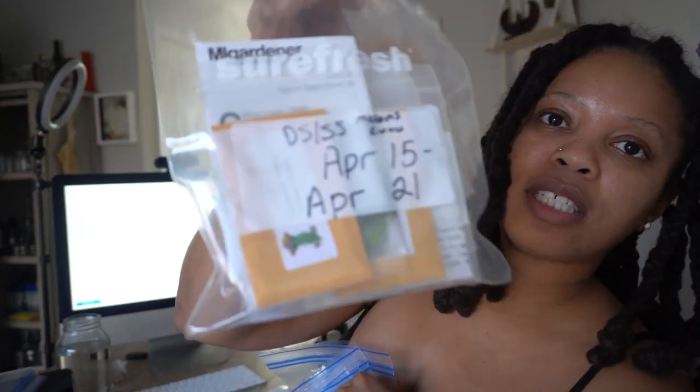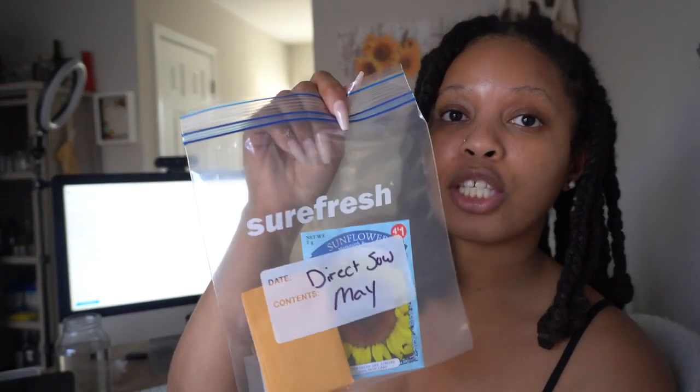This is, as you can see, DS/SS, so direct sow or start seeds, melons and cucumbers, between April 15th and April 21st. Being that they grow really fast, I might just direct sow them, but we will see when that time comes. And then we have direct sow May 1st through May 7th. These are the things that grow fast, but they can't handle any frost or any cold that may come in mid-April, like okra. So direct sow in May. These are some flowers, mainly sunflowers.